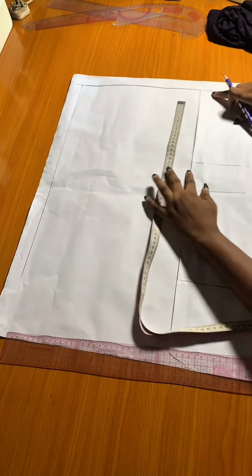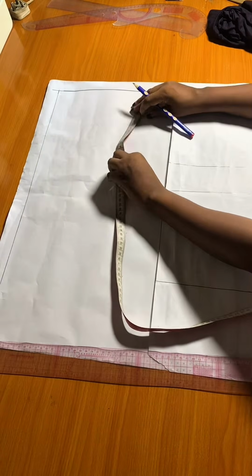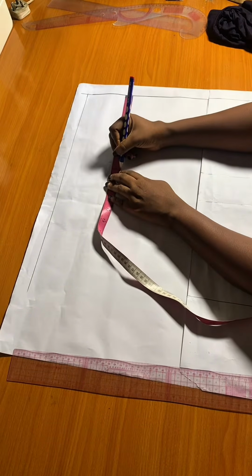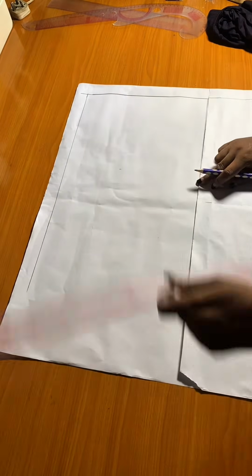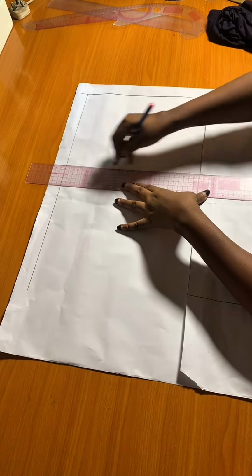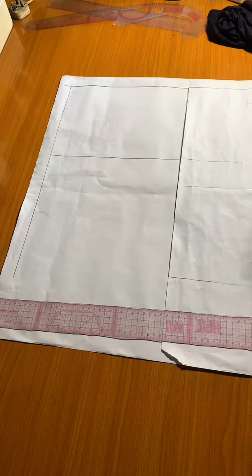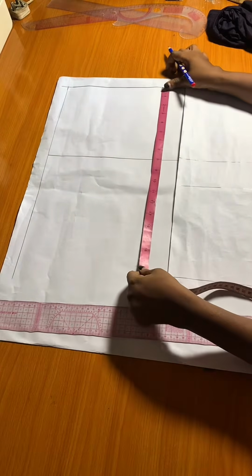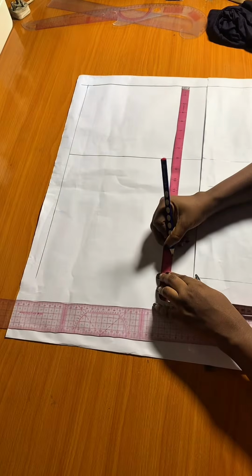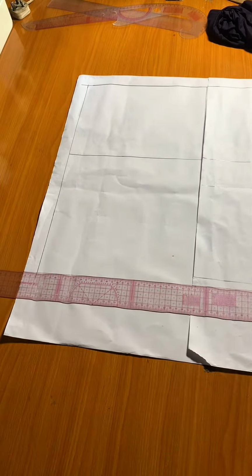So next thing to do is to measure the same chest line we measured at the front, which is the same thing as our shoulder measurement or our back width divided by 2 plus half inch. So whatever answer we have, that is going to be our chest line. And next we're going to be measuring the waistline. At the back we don't have the nipple, we don't have the breast at the back, so it is just the shoulder to the waistline.